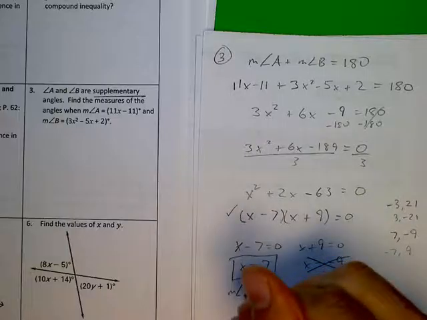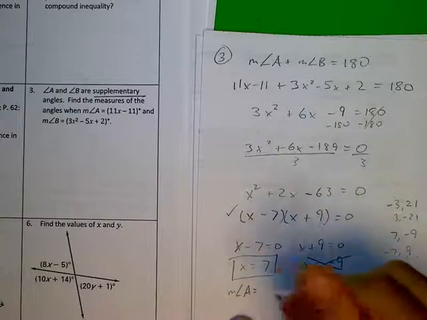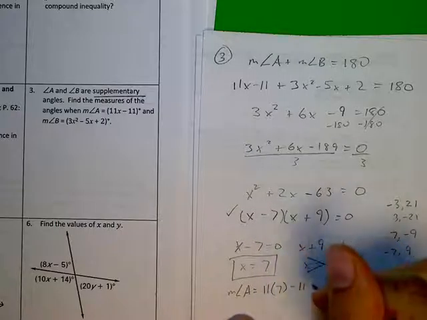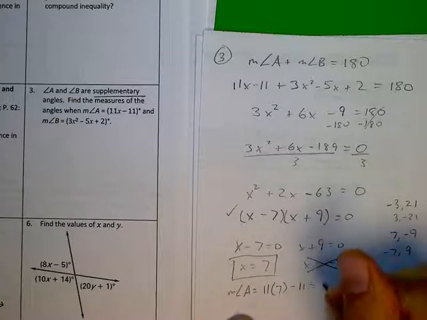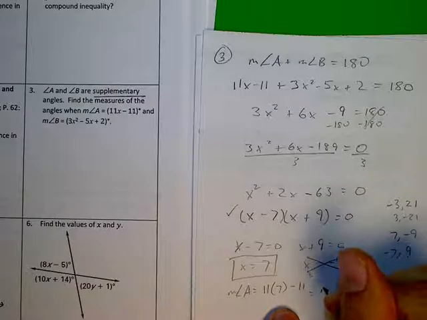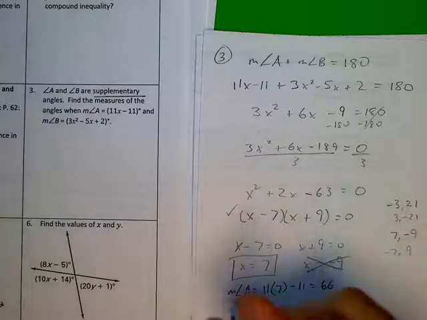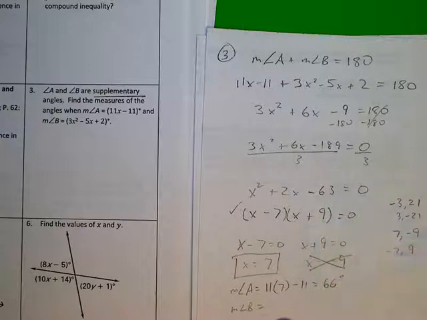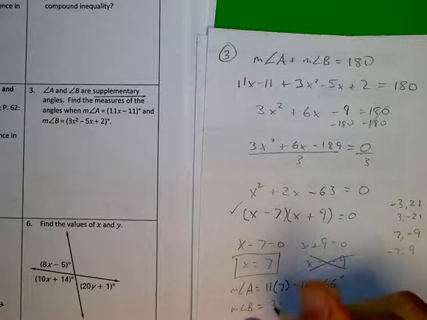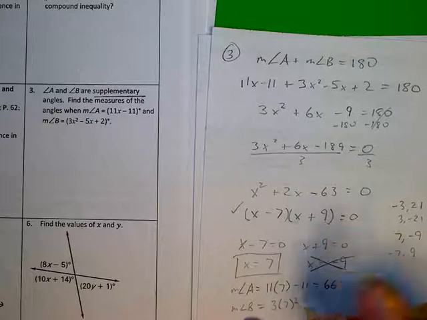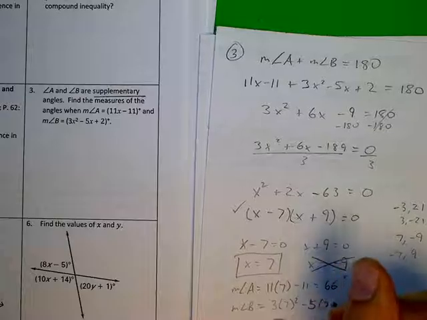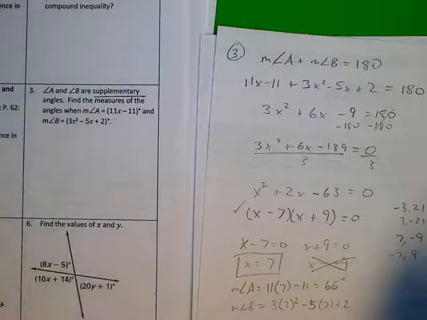So the measure of angle A would have to equal 11 times 7 minus 11, which is 77 minus 11, which is 66. And then the measure of angle B would be 3 times 7 squared minus 5 times 7 plus 2.